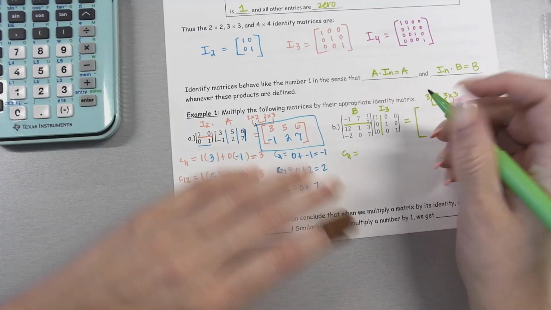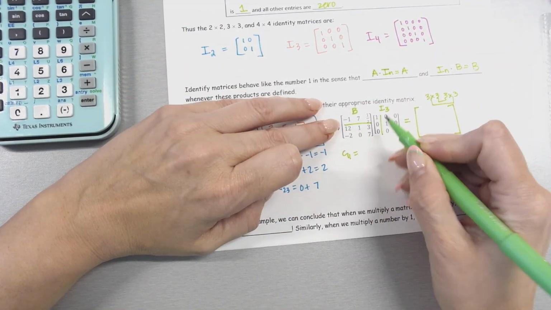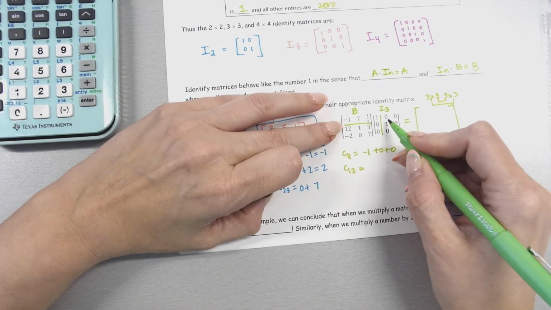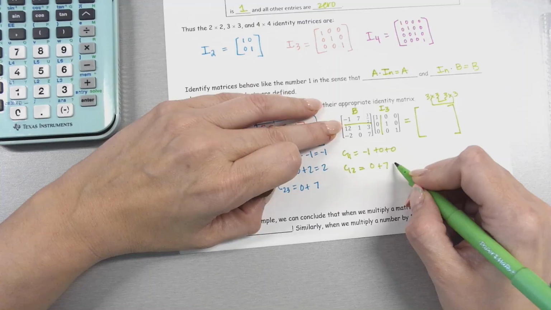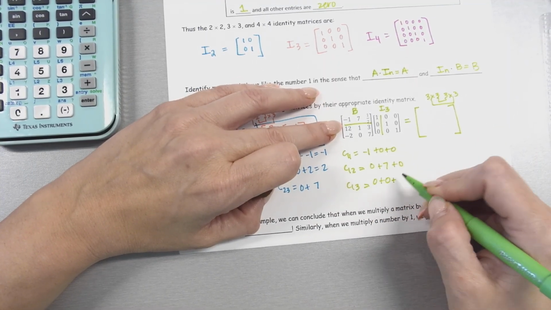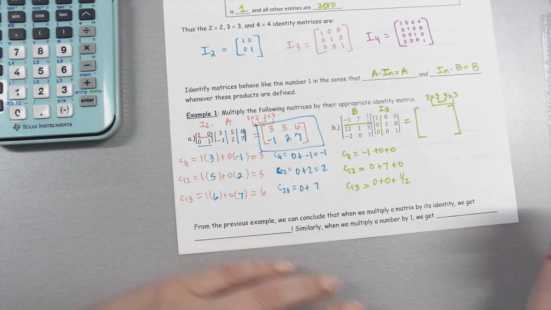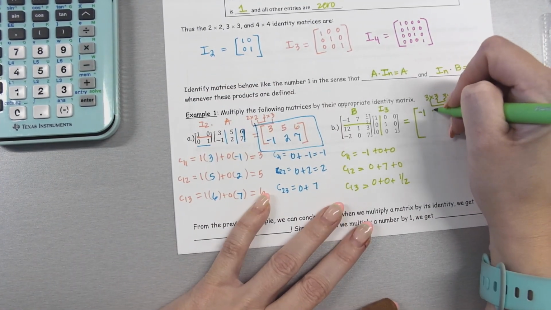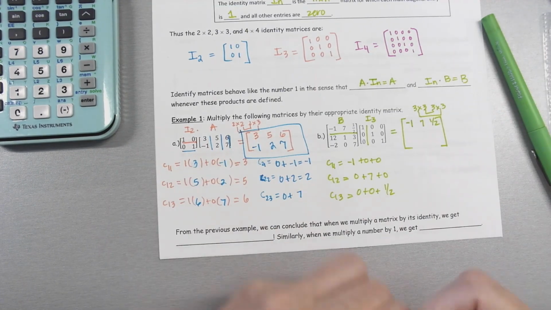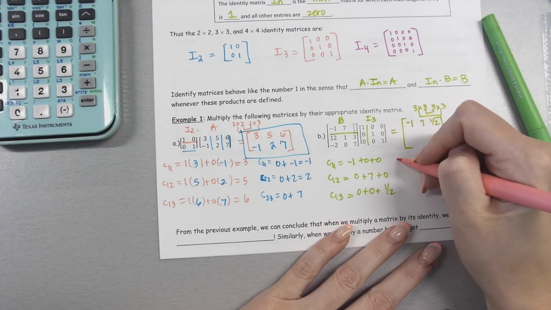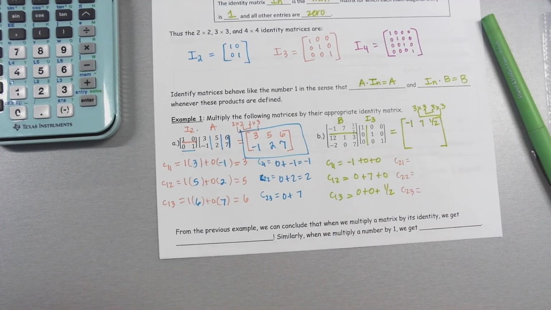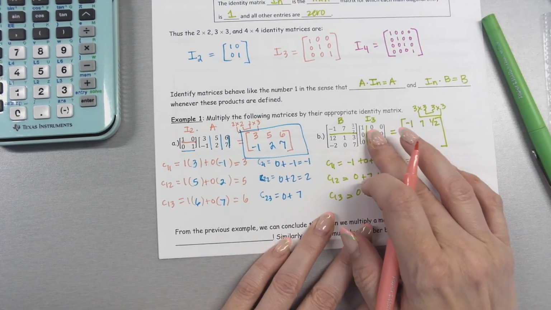So if you do C1,1, notice here it's just -1 times 1. The rest are going to be zeros. For C1,2, you have a 0 to start with. This becomes 7, this becomes 0. And then for the 1,3, it's 0, 0, and then the 1. So that's how you're getting the same values. It's because you have those zeros there that are going to leave you with one of your values.